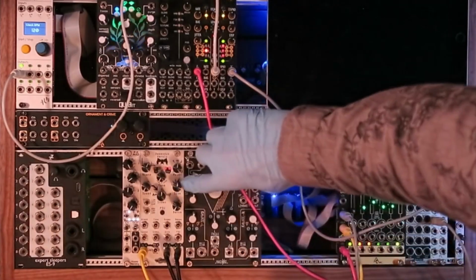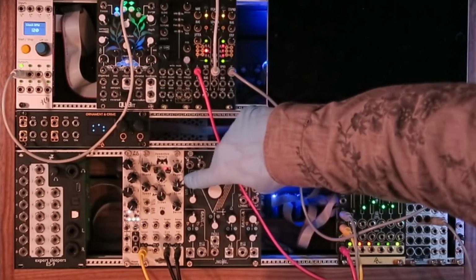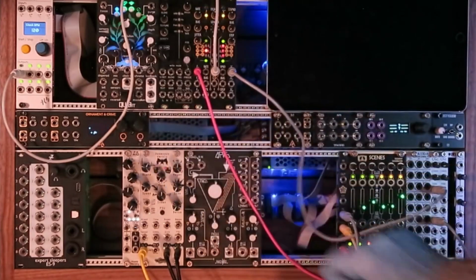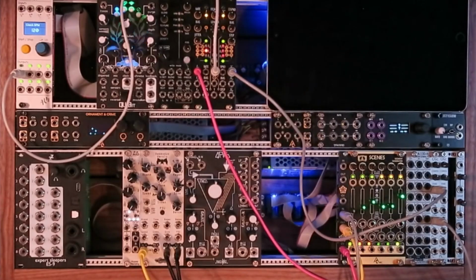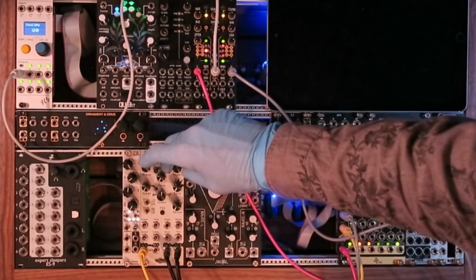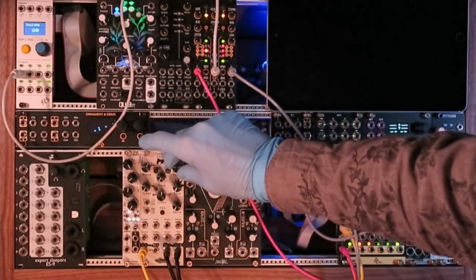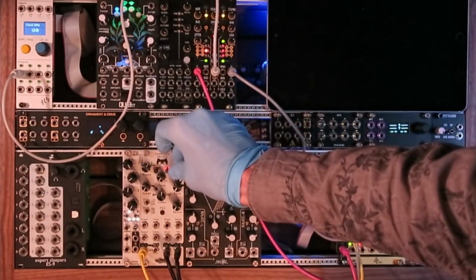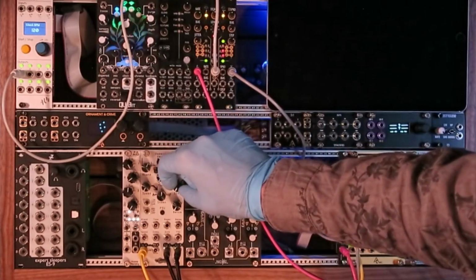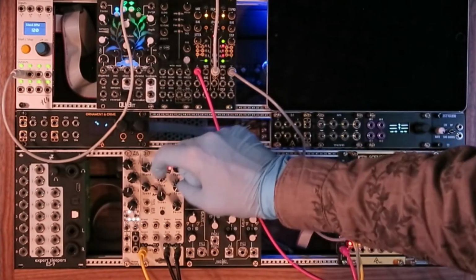Next up we have the size. This knob controls the size of the room. So we turn it all the way down. Very small room with a little bit of echoing. Turn up the echo, we can get some really interesting effects. And if we turn up the size, we make the room much larger.